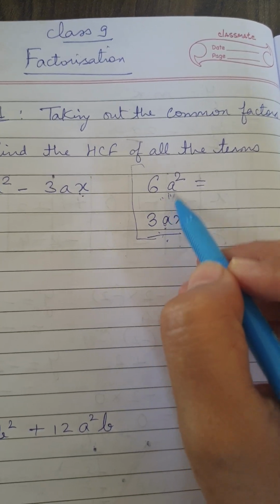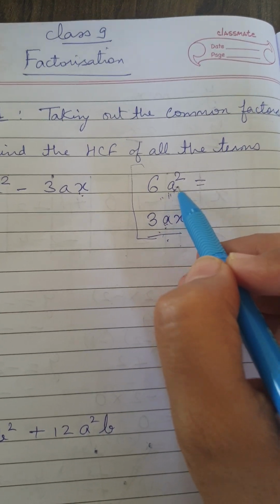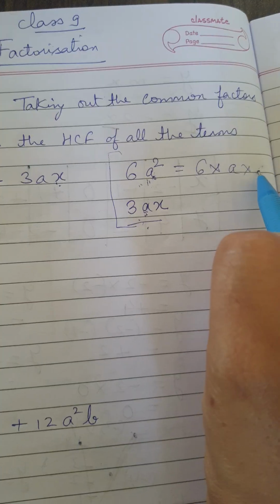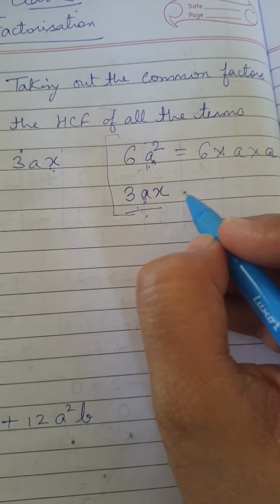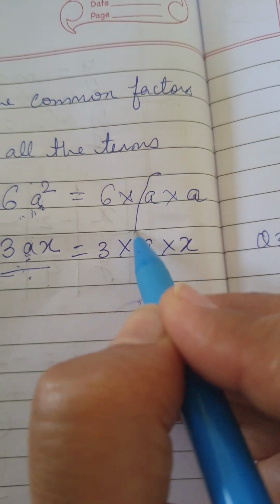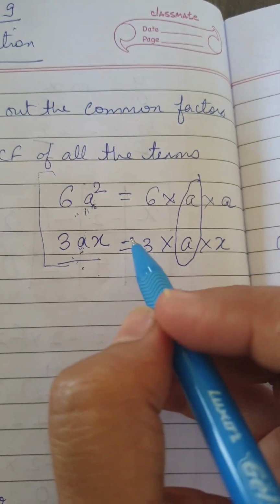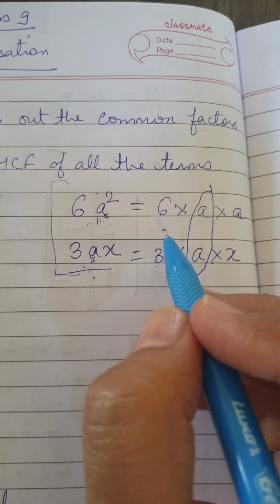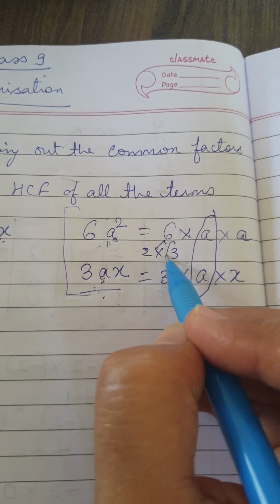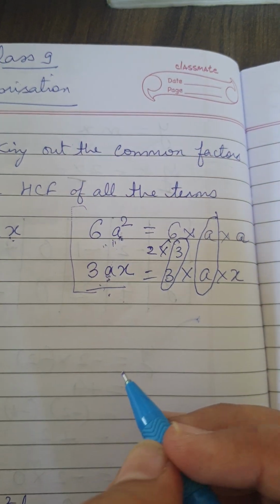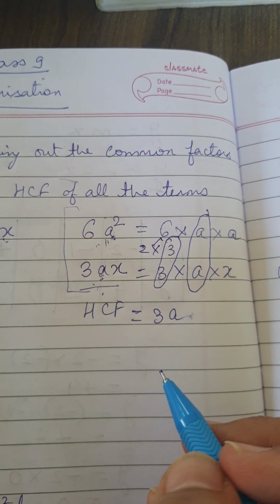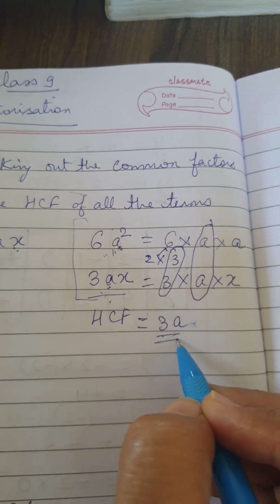So if I see the variable part, you have a square here, a here. This 6a square means 6 into a into a. Okay, and this, if I bifurcate, it will come out to be 3 into a into x. So here you have this a common in both the terms, and a common factor of 3 and 6 would be what? Or you can convert this 6 as 2 into 3, then you will get the common factor of 6 and 3 as 3. So the HCF of these two terms will come out to be 3a. Understood? So this is our HCF.